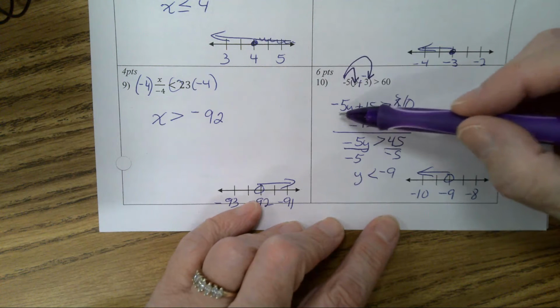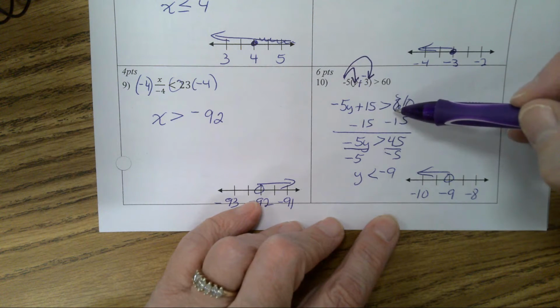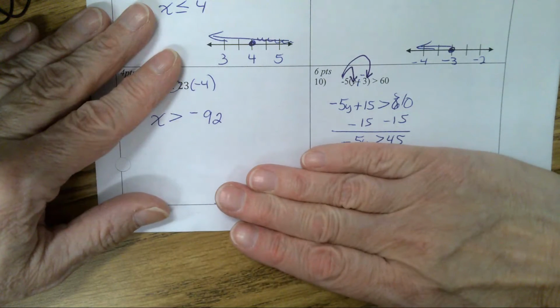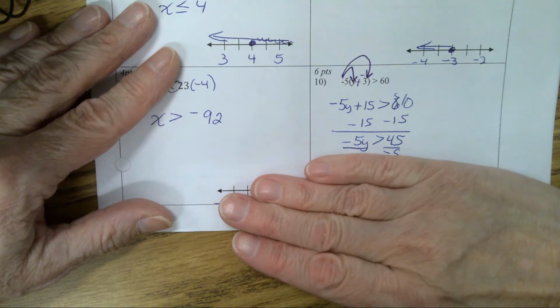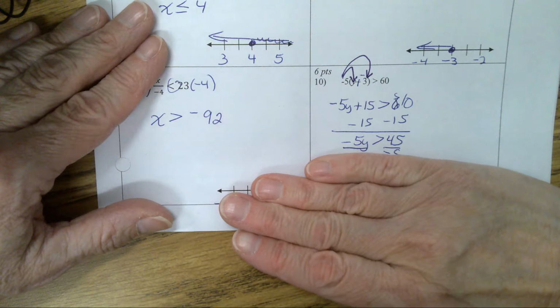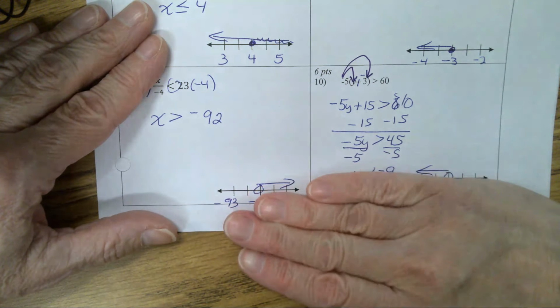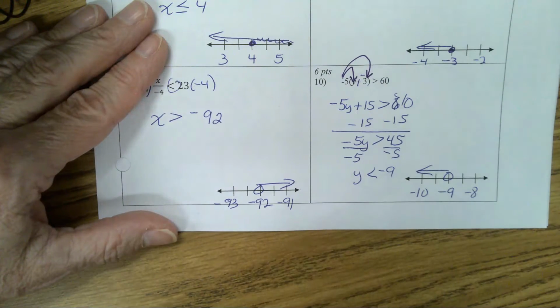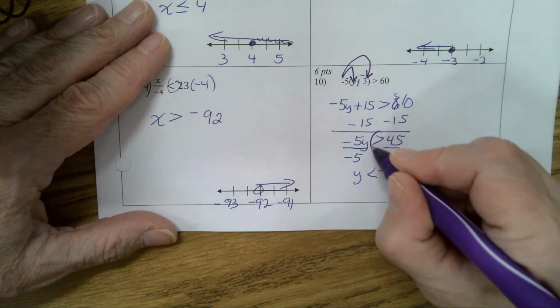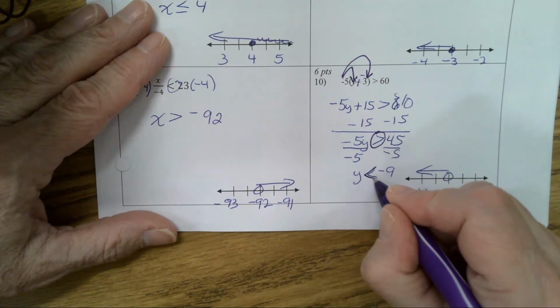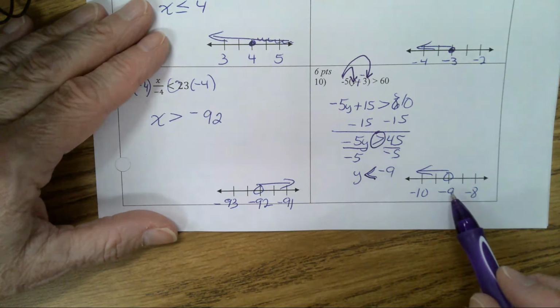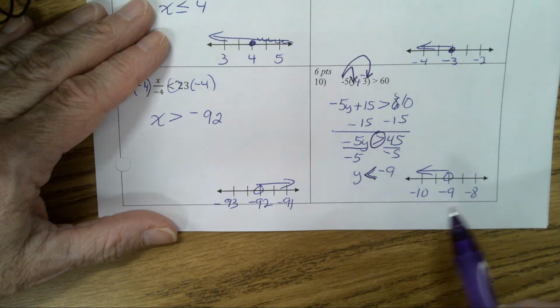You have negative 5y plus a positive 15 is greater than 60. Subtract 15 from both sides. You get negative 5y is greater than 45. Divide both sides by negative 5. Y is, flip your inequality sign. Y is less than negative 9. Open circle on the negative 9 going to the left.